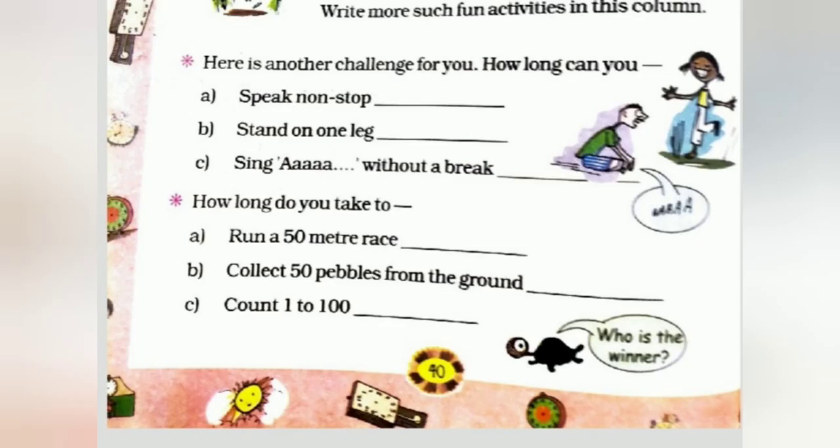Here is another challenge for you. How long can you speak non-stop? Stand on one leg and sing ah without a break. Yes, speak non-stop. I can speak 5 minutes. Stand on one leg. I can stand for 1 minute or more than that. Sing ah without a break, 1 minute or more than 1 minute.